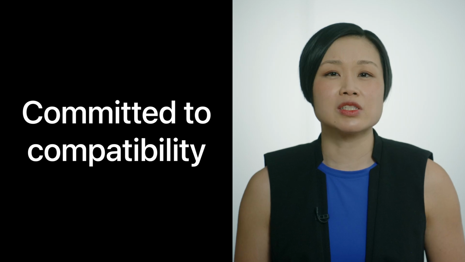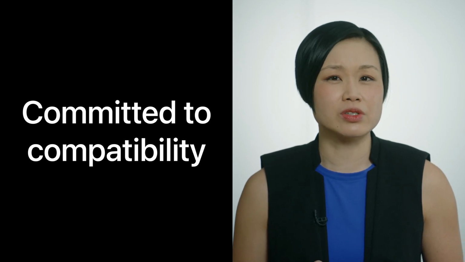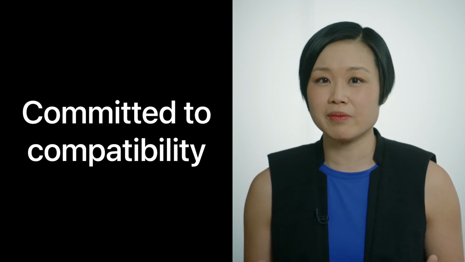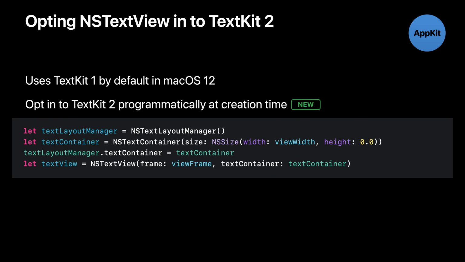Since TextKit 1 is such an integral part of the built-in text controls, we're going to great lengths to maintain compatibility for apps that are using them. This is why only some controls use TextKit 2 automatically in iOS 15 and macOS 12. Additionally, some controls require taking extra steps to use TextKit 2 in these OS versions. For AppKit developers, NSTextView does not use TextKit 2 automatically. If you want to use TextKit 2 with an NSTextView, you need to opt in programmatically at creation time.